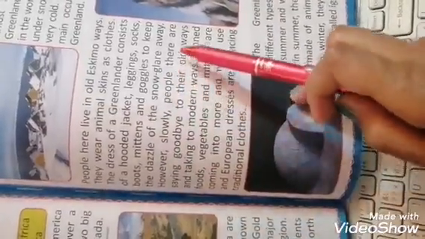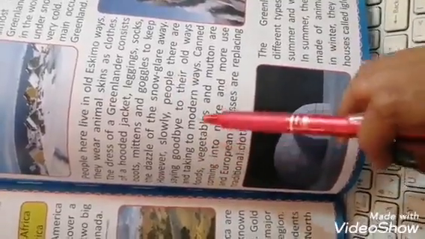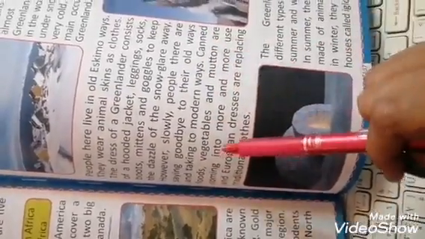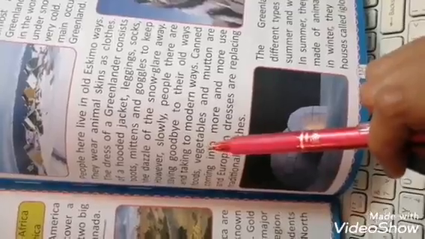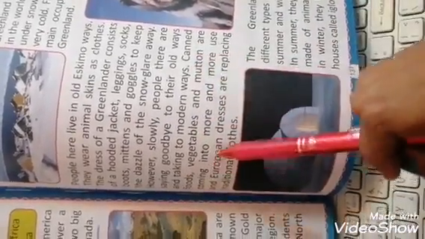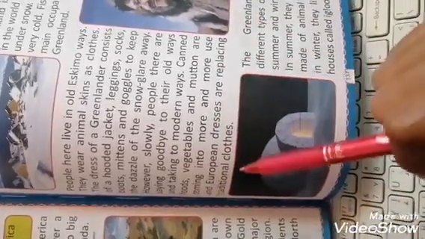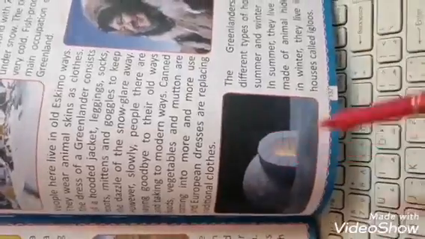However, slowly people there are saying goodbye to their old ways and taking to modern ways. Canned foods like beans, tuna, vegetables and mutton are coming into more and more use, and European dresses are replacing traditional clothes.